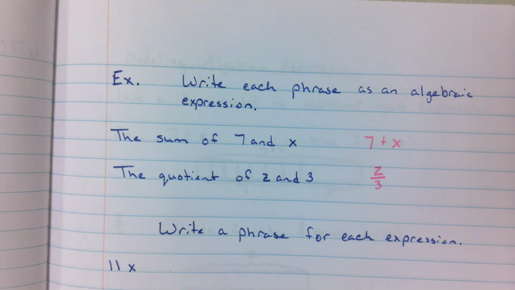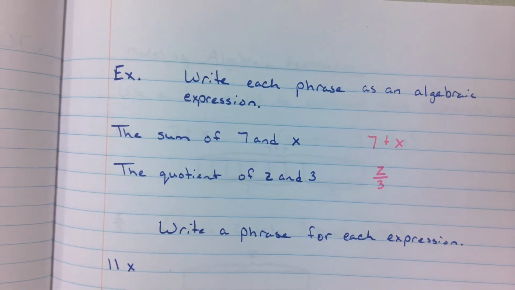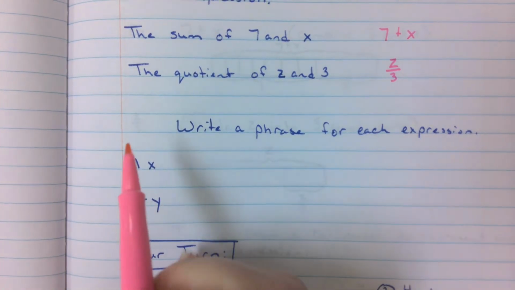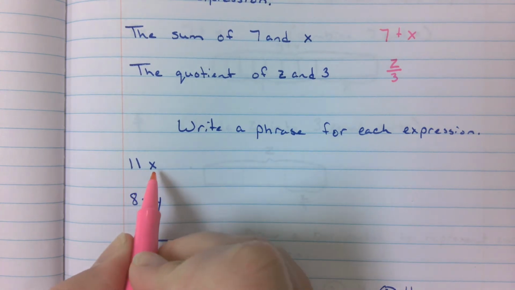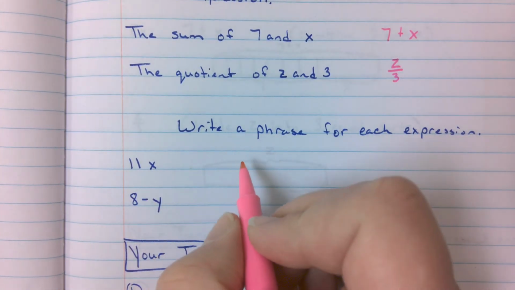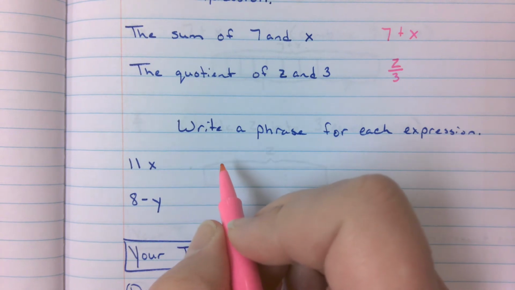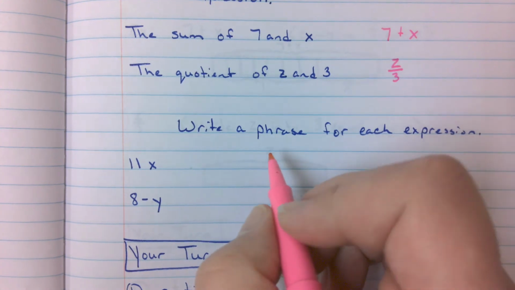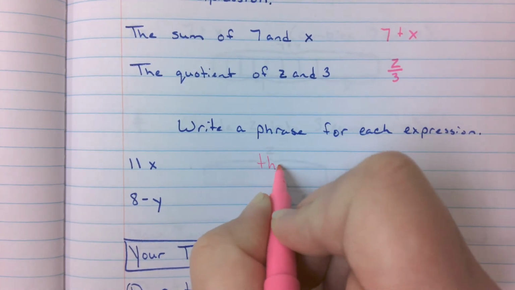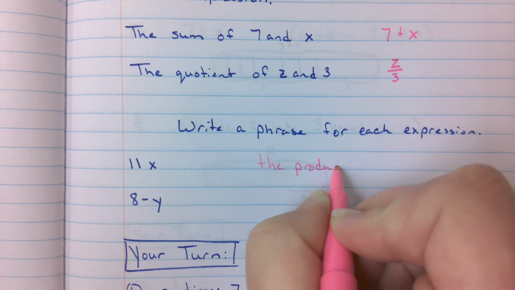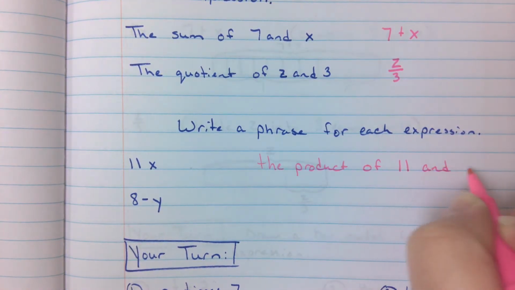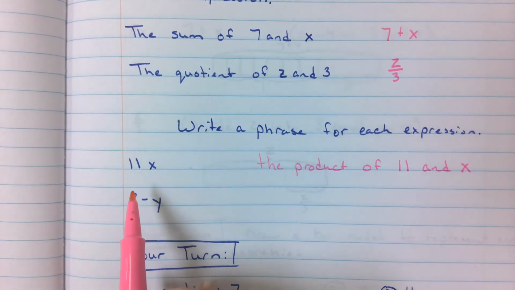All right, next we're going to write a phrase for each expression. 11x, so my coefficient and my variable. There are lots of different ways you can write this. You could write the product of 11 and x. You could write 11 times x. So I'm going to write the product of 11 and x. Here we've got 8 minus y.